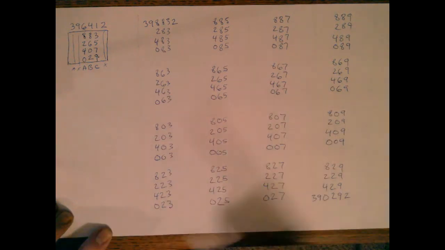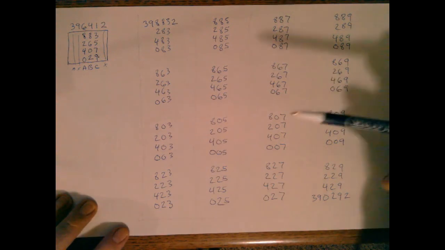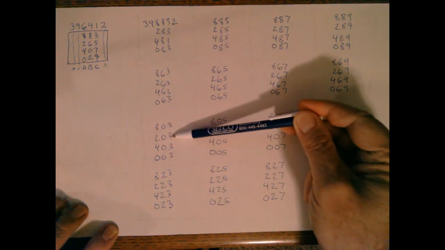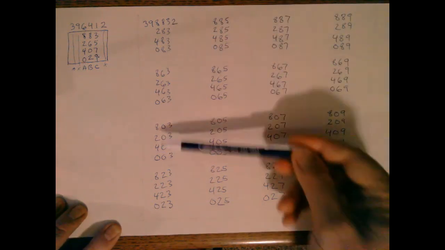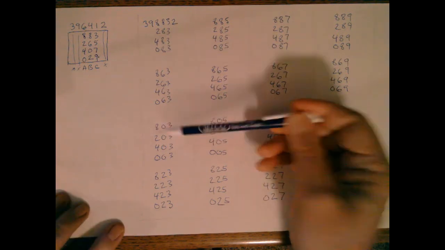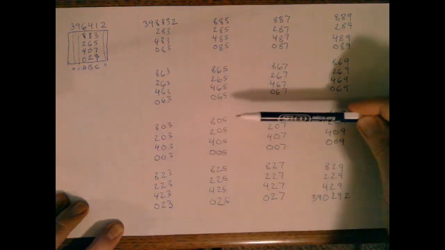Now, all these numbers should be unique. I can pick any number and show that it's only going to show up on the page one time. For example, let's take 203. The fact that it has a 3 in the 5th chamber means that it's got to be in this vertical group, because none of these have 3s in the 5th chamber. Only those have 3s in the 5th chamber. The fact that it has a 0 in the 4th chamber means that it has to be in this horizontal group, because those are the only ones that have a 0 in the 4th chamber.